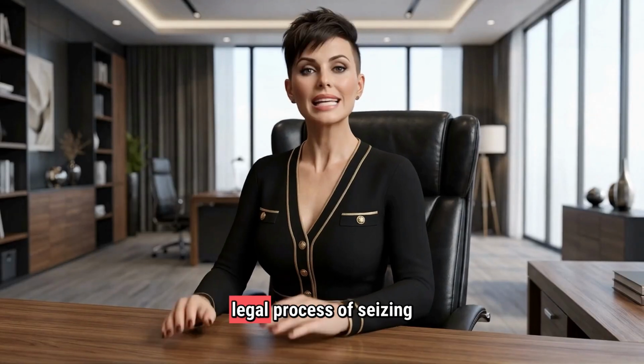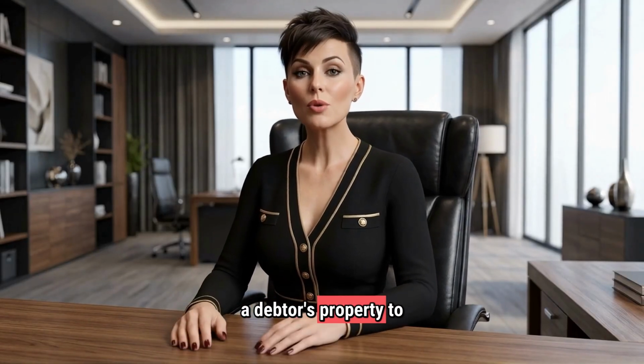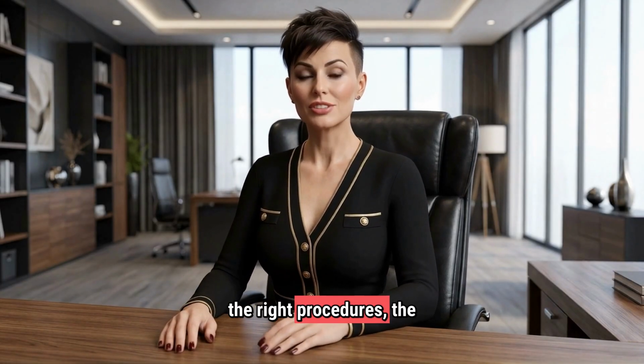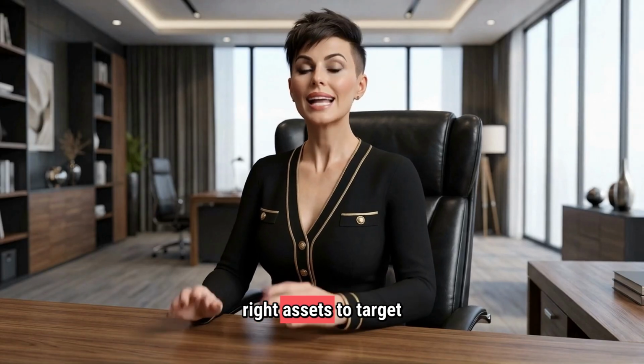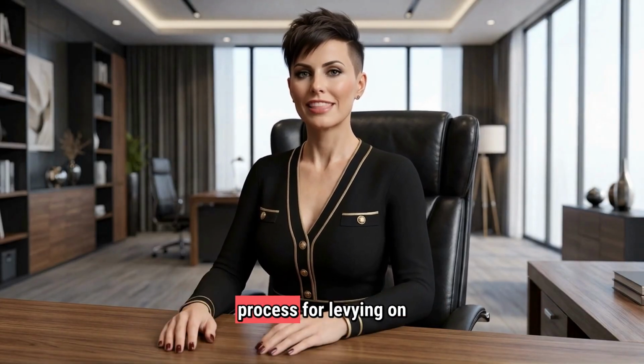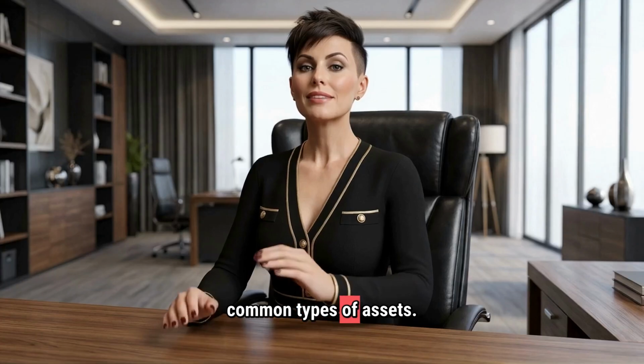Asset levy is the legal process of seizing a debtor's property to satisfy a judgment. Understanding how to execute a levy correctly, the right procedures, the right officers, and the right assets to target, is essential to successful judgment collection. Here is the step-by-step process for levying on common types of assets.